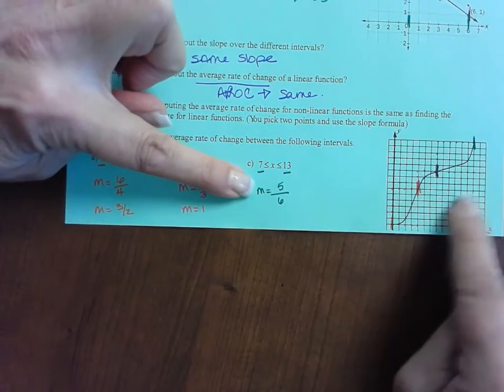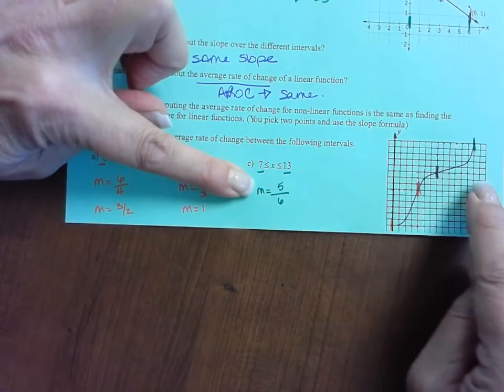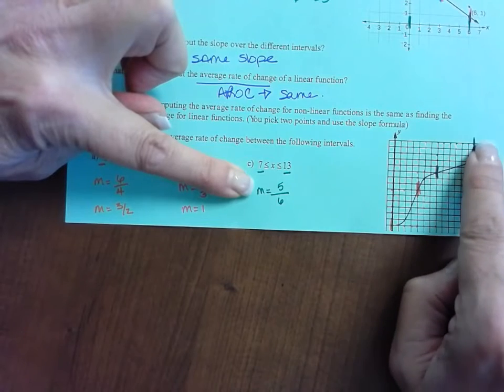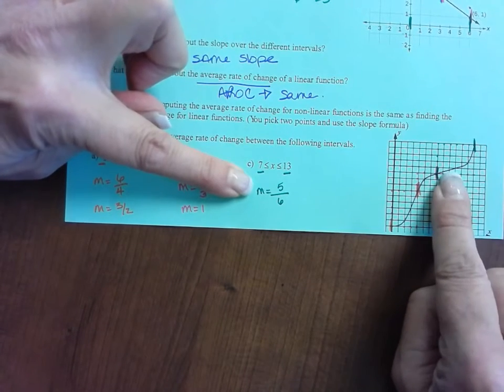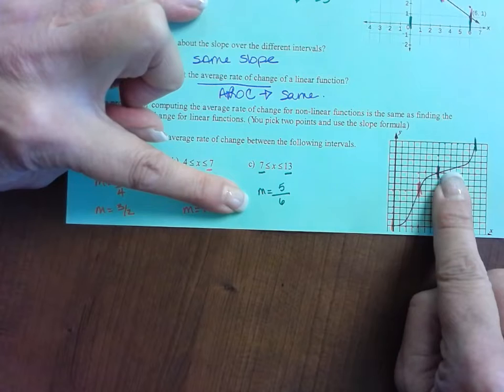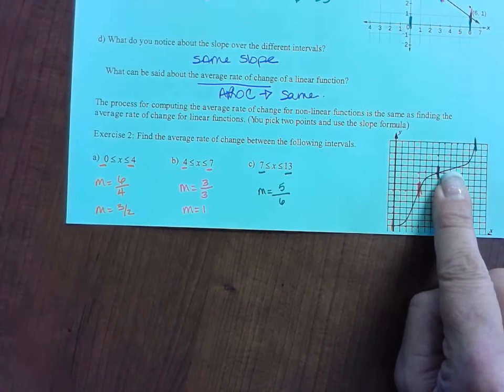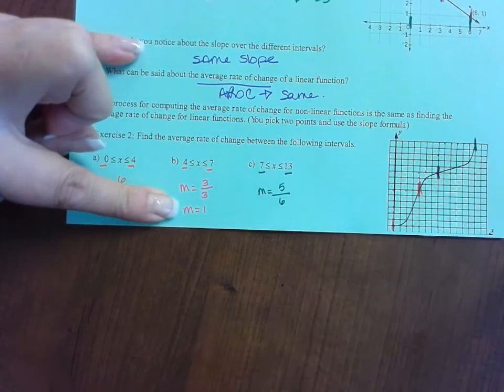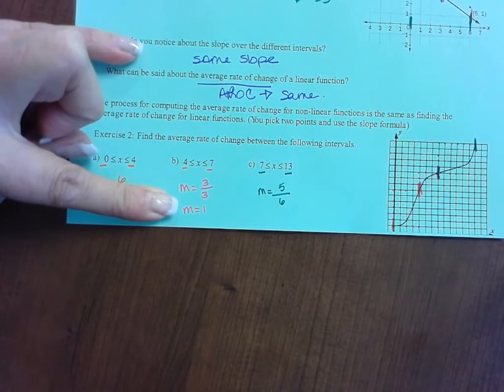Then the last interval, even though it looks like it's going up rapidly, my average rate of change is 5/6. Which means I actually kind of start slowing down because I'm less than the average rate of change of 1. Does that kind of make sense?